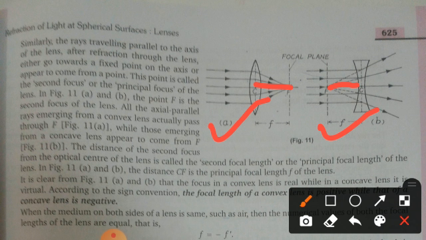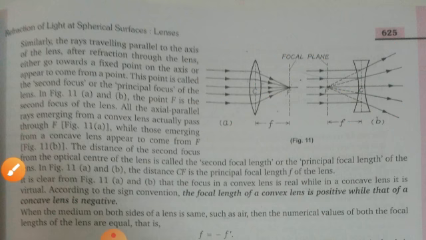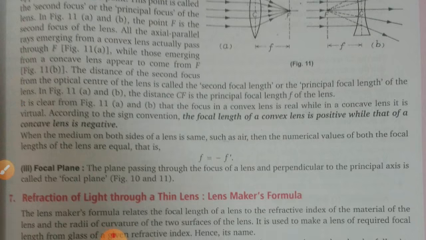It is clear from figures 11A and 11B that the focus in a convex lens is real. This is the convex lens and this is your concave lens. So the focus in a convex lens is real, while in a concave lens it is virtual. So according to the sign convention, the focal length of a convex lens is positive, while that of a concave lens is negative. Fine.